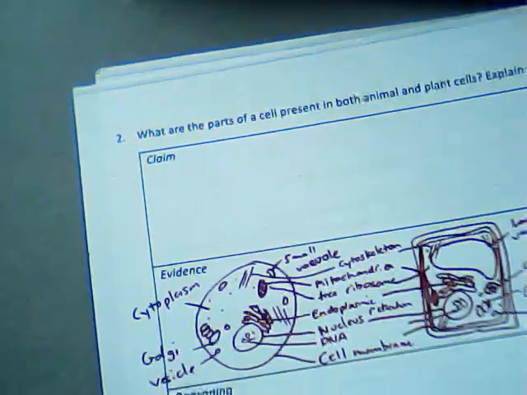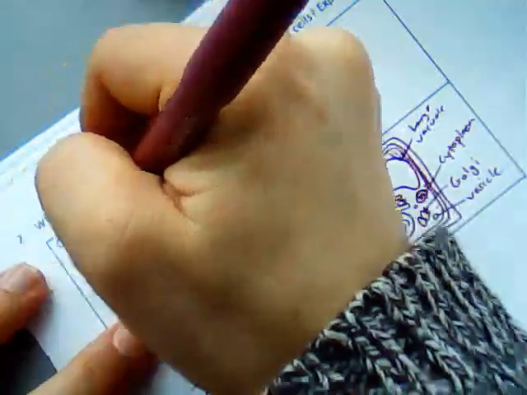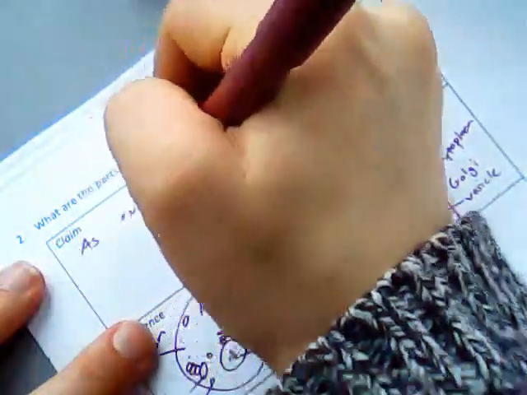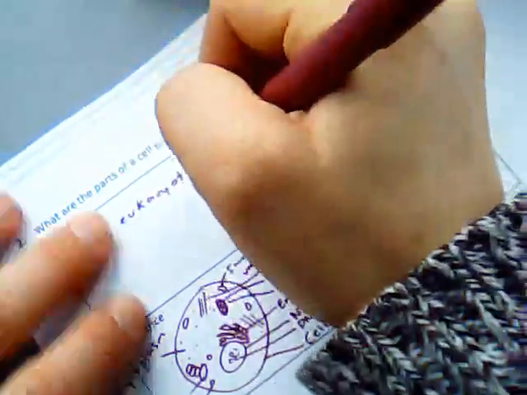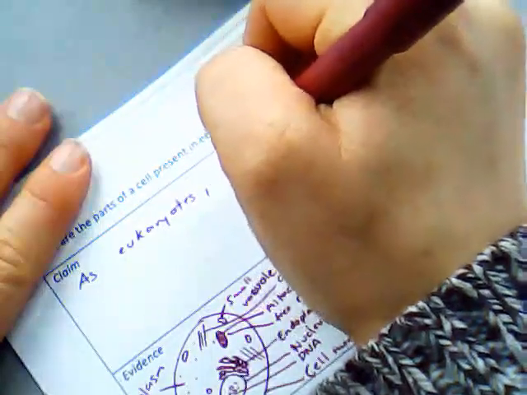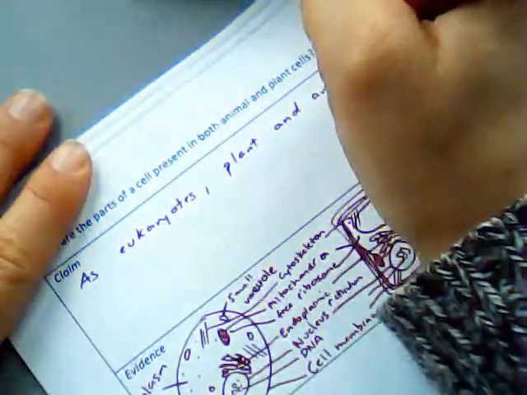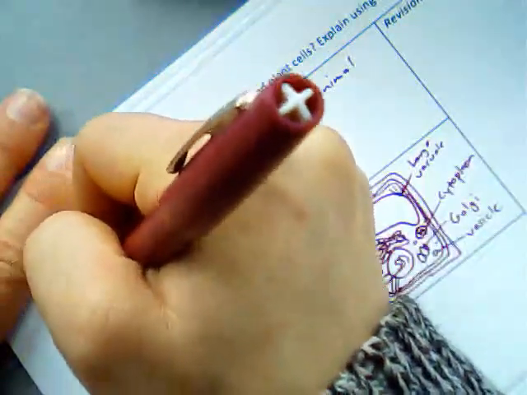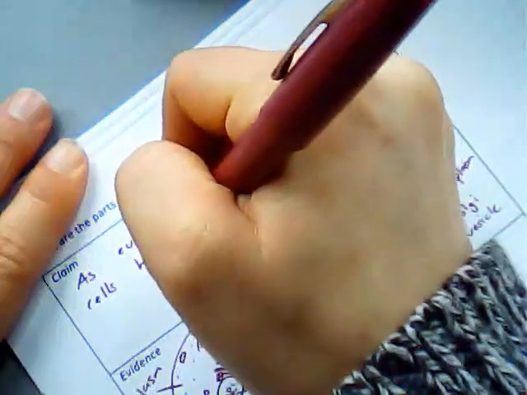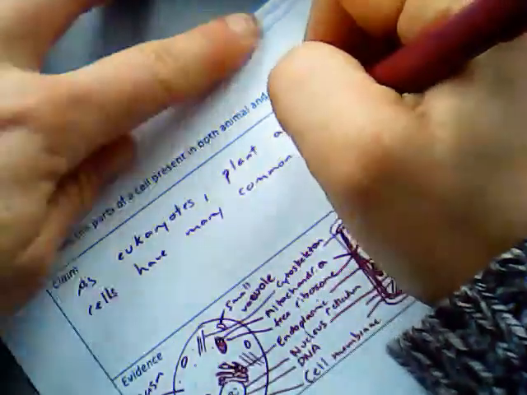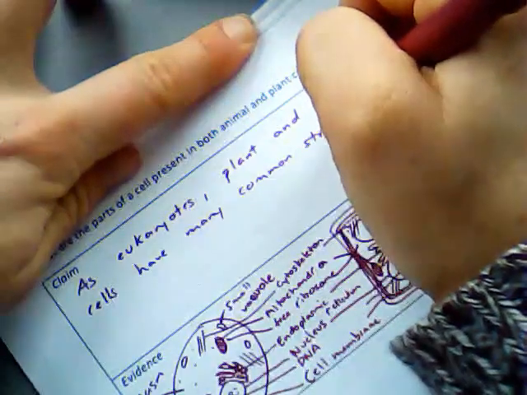So now, let's say, I'm just using vocabulary, as eukaryotes and animal cells have many common structures.